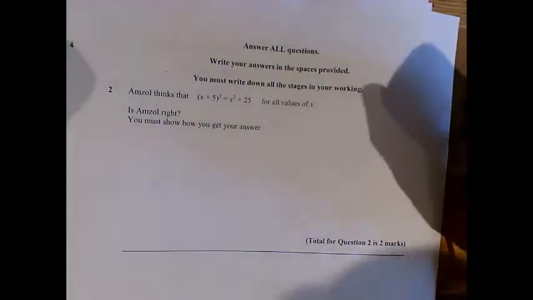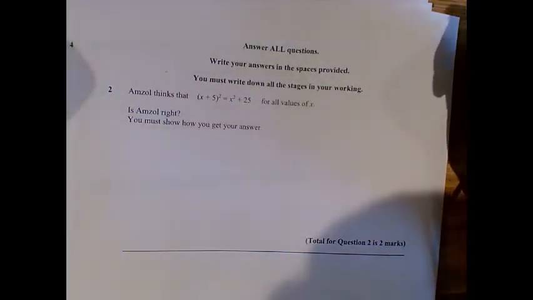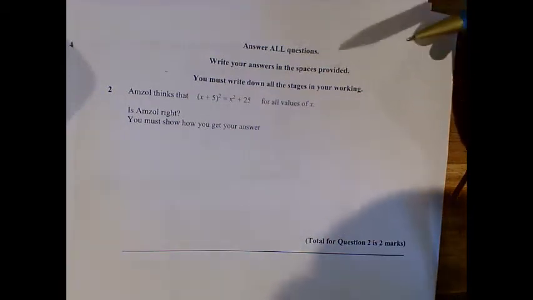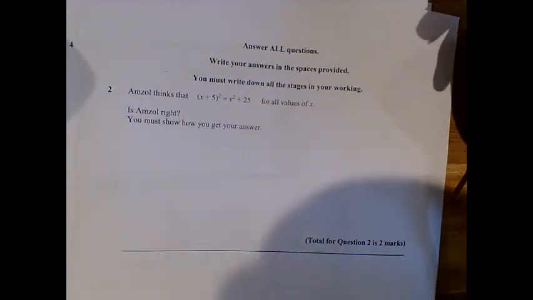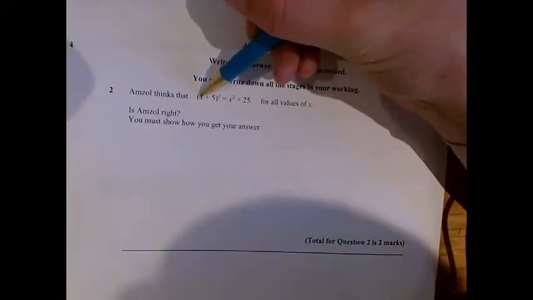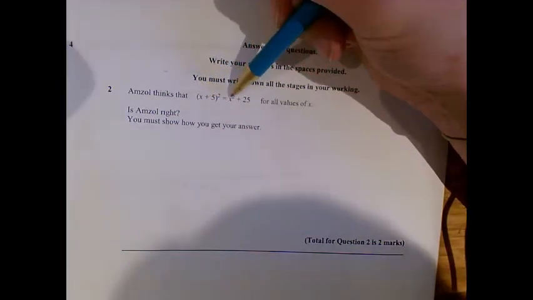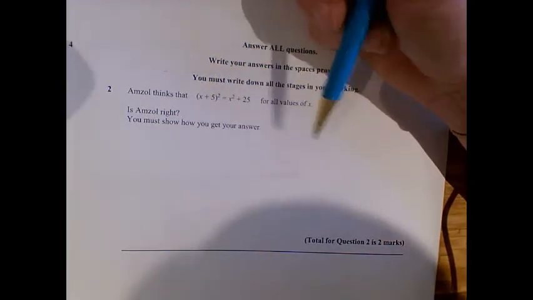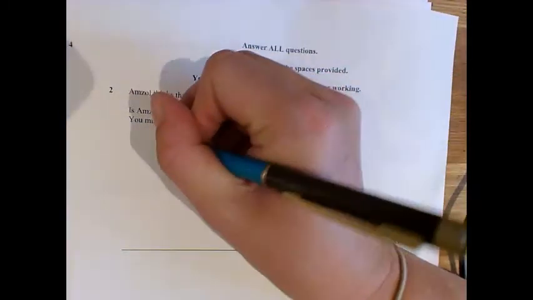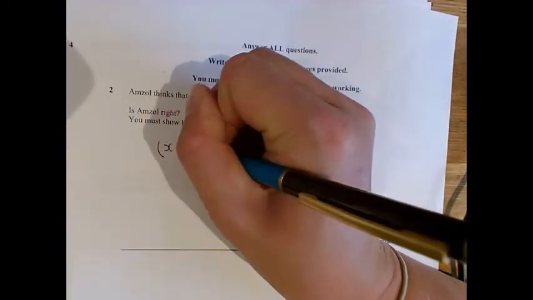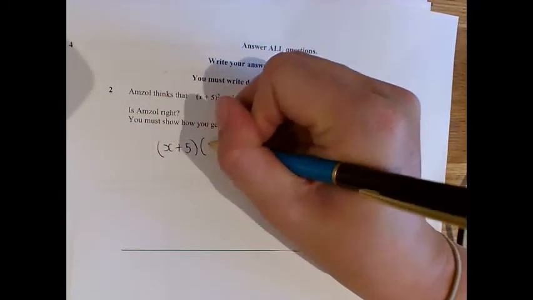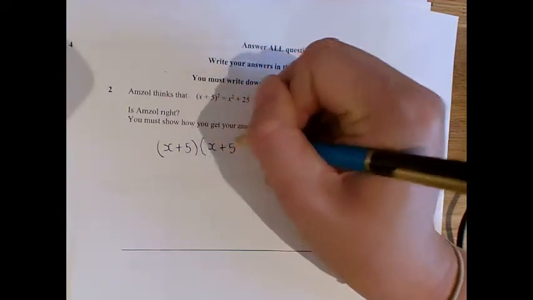Okay, Asmol thinks that x add 5 squared is x squared add 25 for all values of x. Is Asmol right? You must show how you get your answer. So the easiest way to answer this is, what Asmol has done is he's squared this and he's squared this. But we know that when we see a bracket squared, it actually means you need to times that entire bracket by itself. So we need to write x add 5 times by itself, which is x add 5.